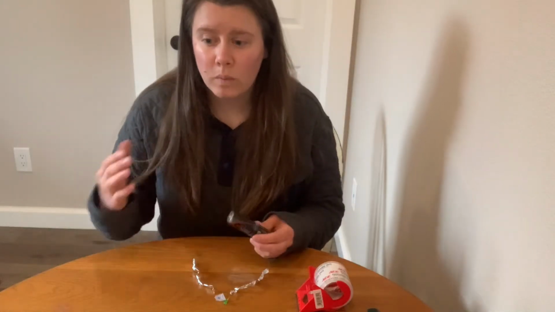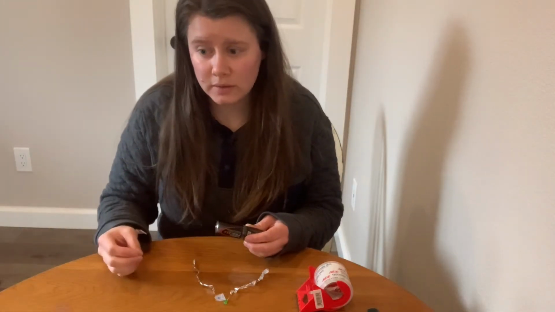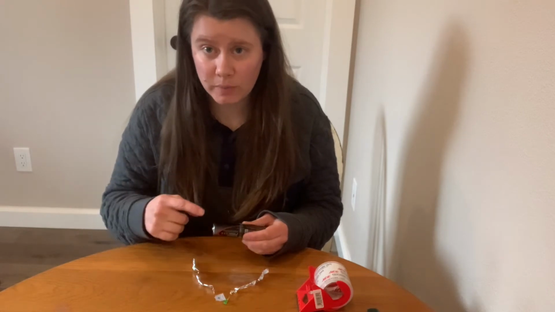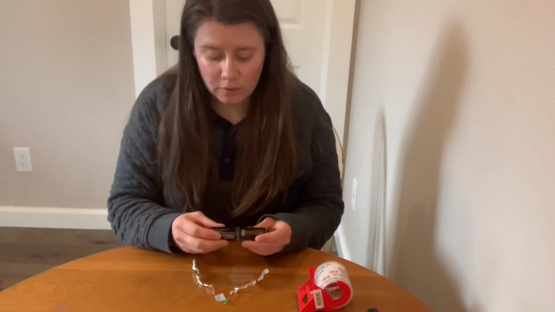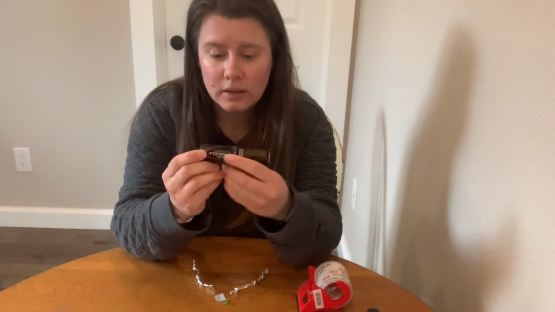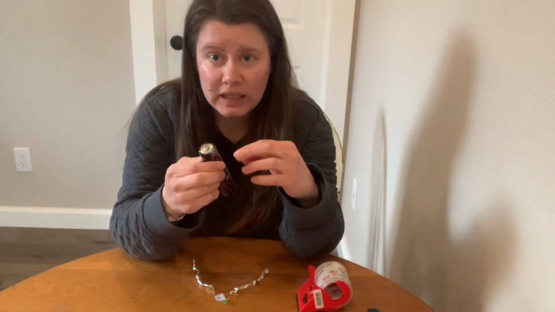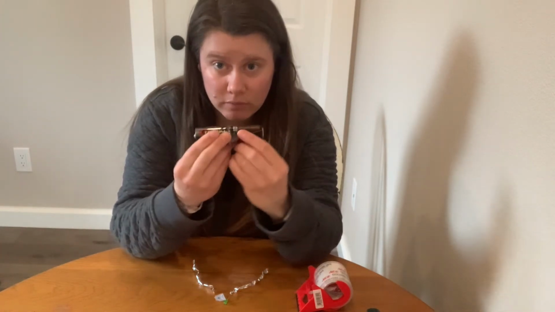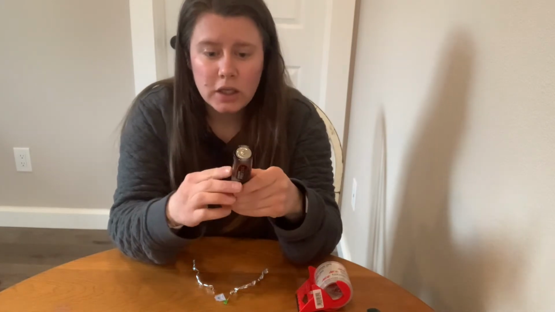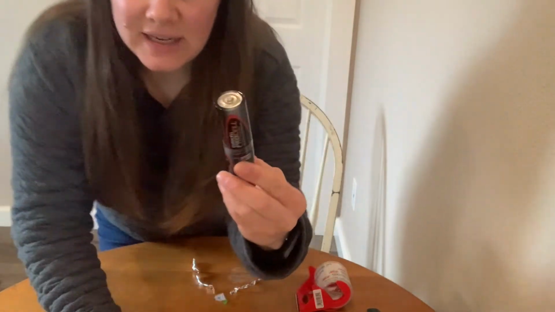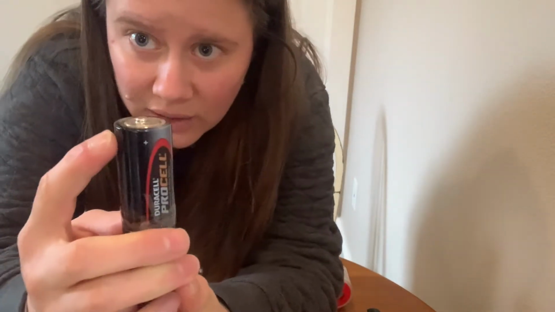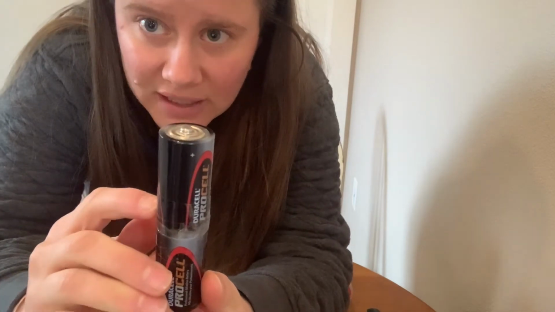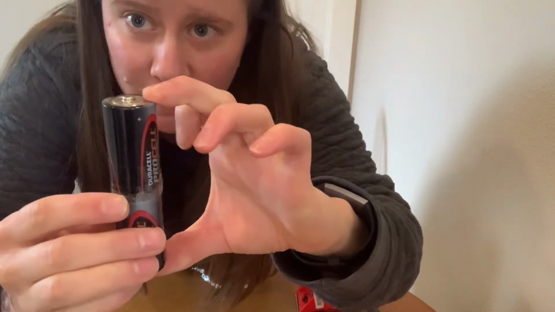So what happened here? To form a circuit, we needed to create a pathway that was a circle. We started with our power source because we need the electrons that light our bulb to come from our power source. You'll see here that the battery has a plus side, which is the side with the knob, and a minus side, which is the opposite side. So I've stacked my batteries on top of each other.